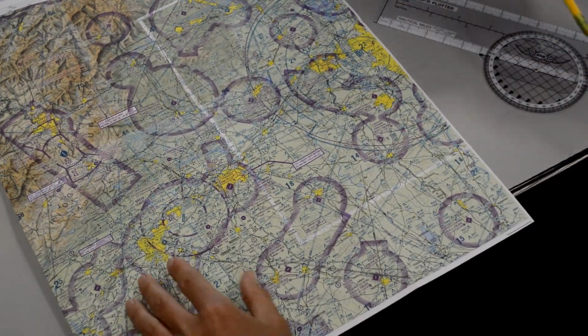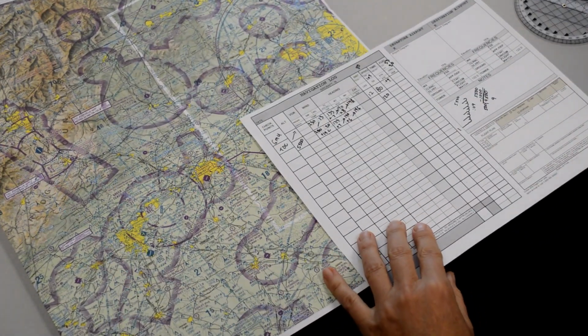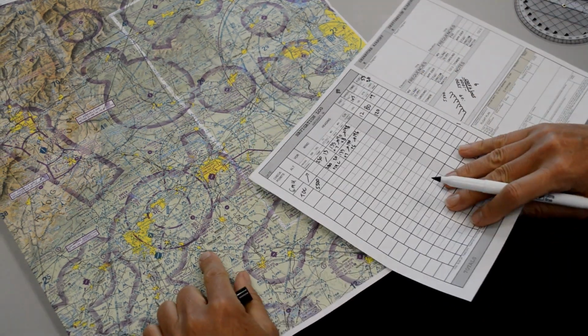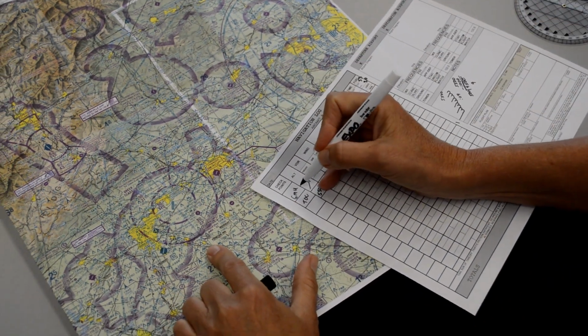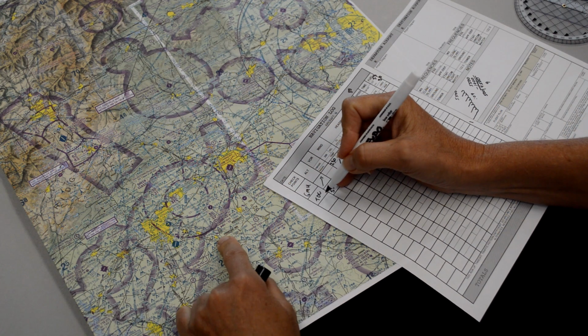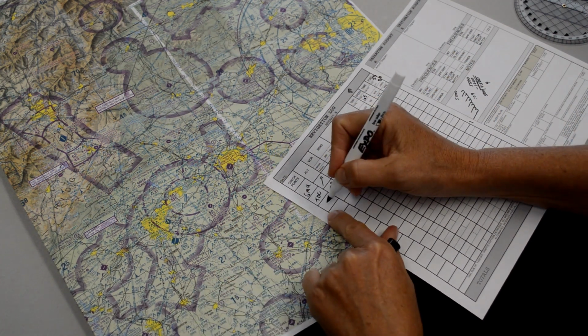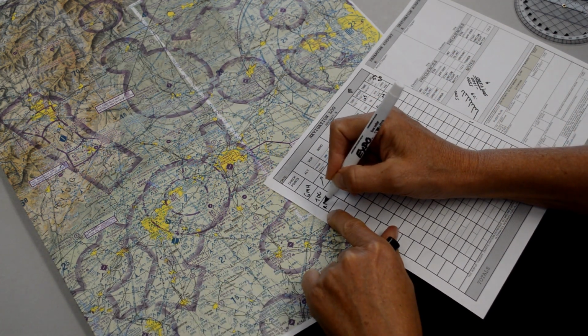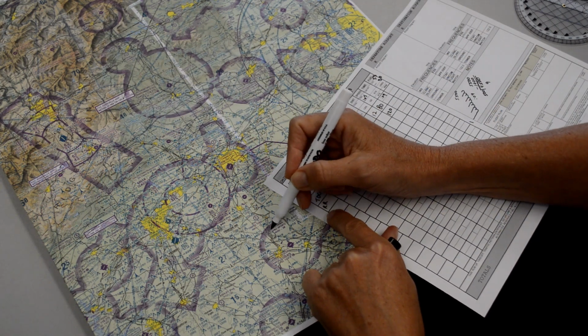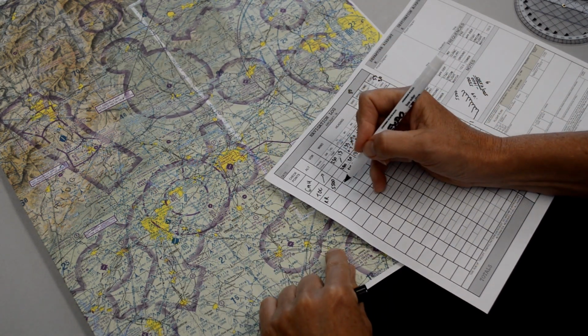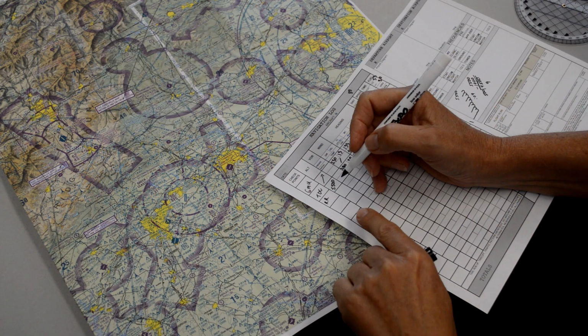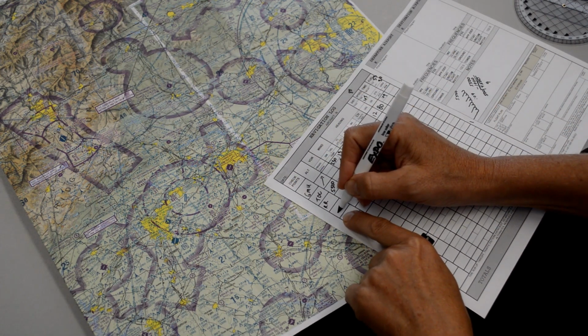Since we have our checkpoints marked, let's start writing those on our nav log to fill it out. So we went from Greenville to top of climb, and now top of climb to, we'll just call it railroad crossing. And then the next one is going to be this little town of Joanna with a road.